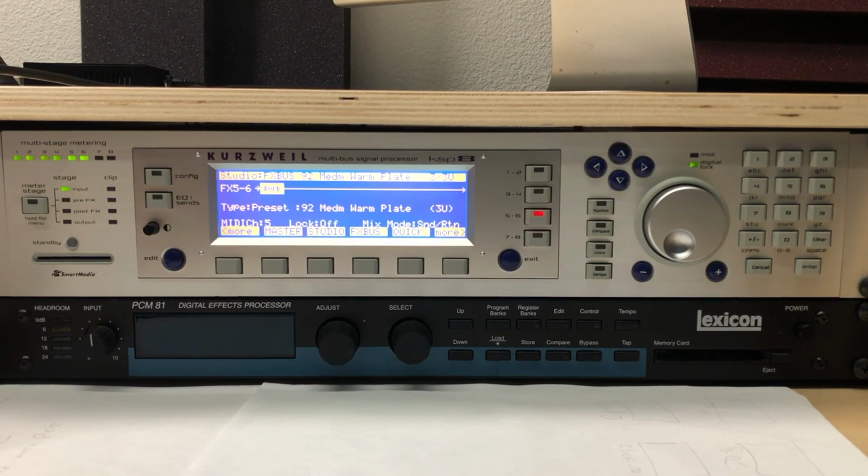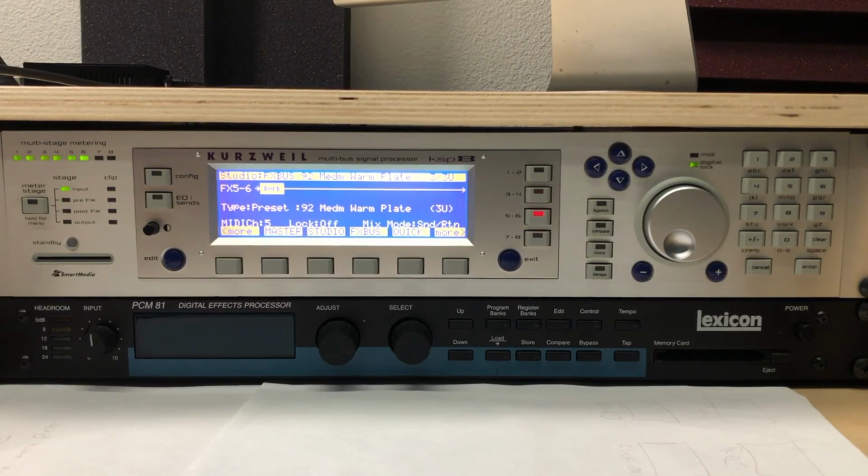And let me get rid of that reverb. Okay, very subtle. Let me bring it back in. Now there's just a little bit of space. Let me turn up the reverb so you can really hear it. Let me get rid of the reverb. Bring it back in. Okay, there we go.